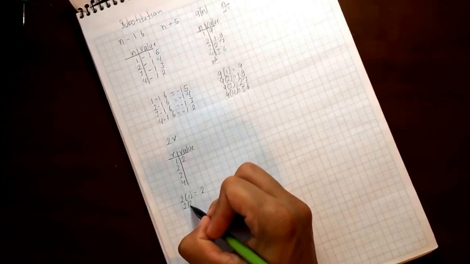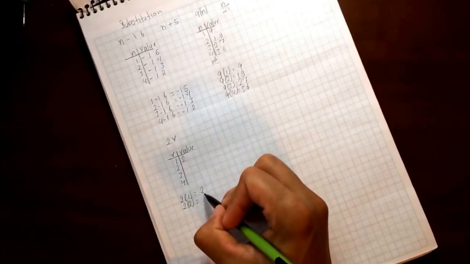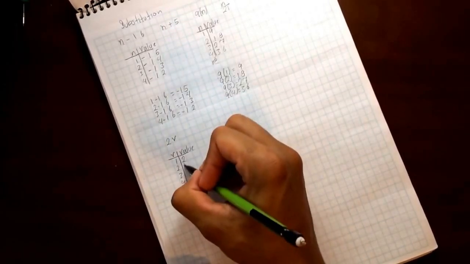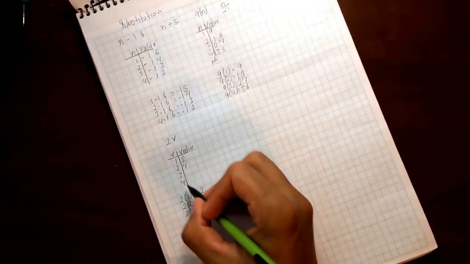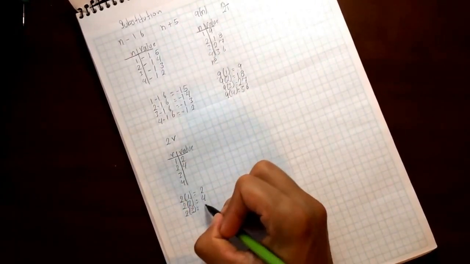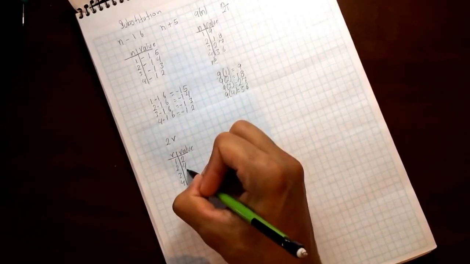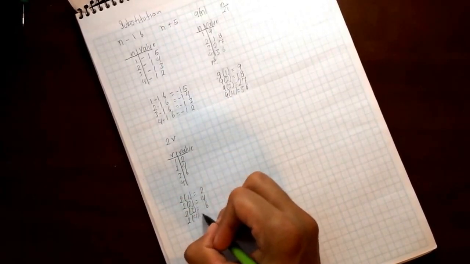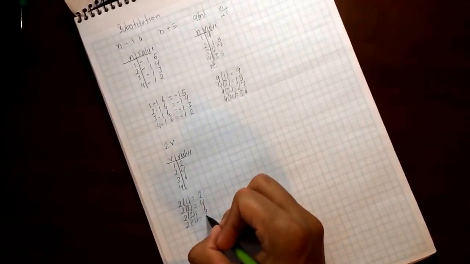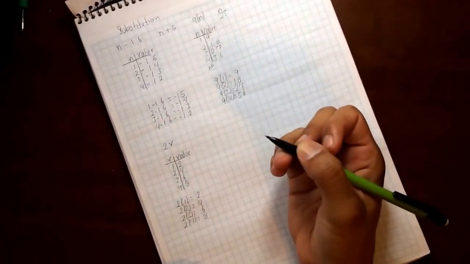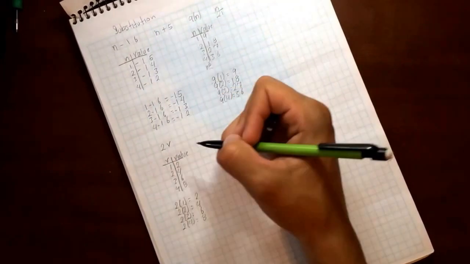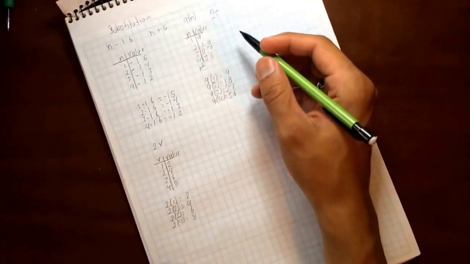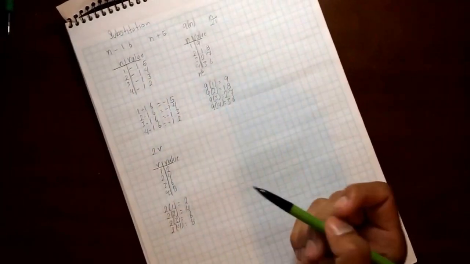2 times the second term equals 4. 2 times the third term equals 6. And 2 times the last term, which is 4. 2 times 4 is 8. And that's where you substitute a letter that is not n. It doesn't necessarily have to be n every single time.